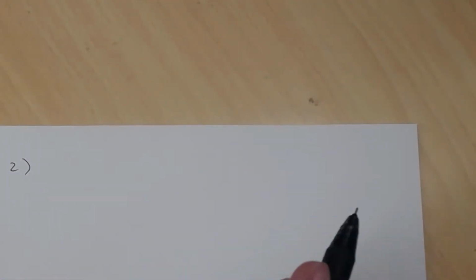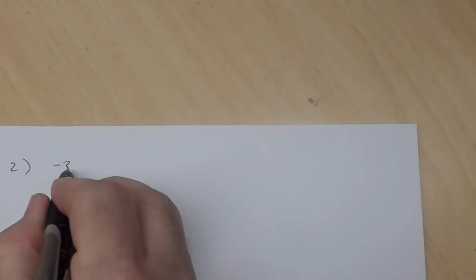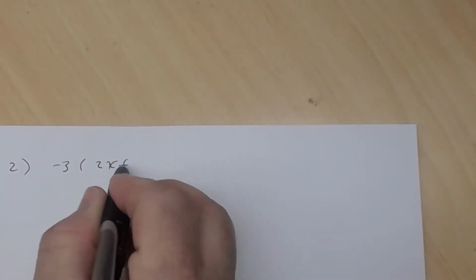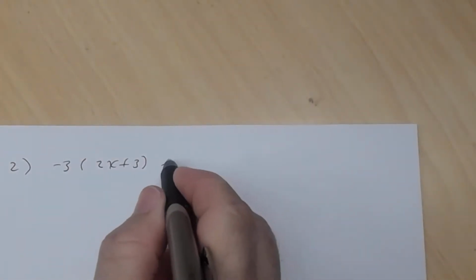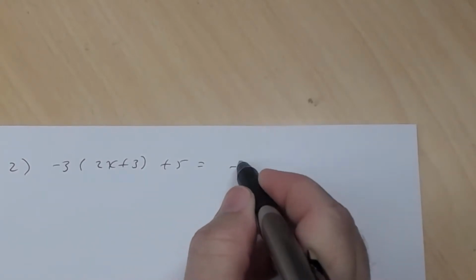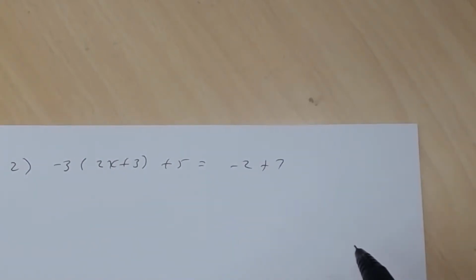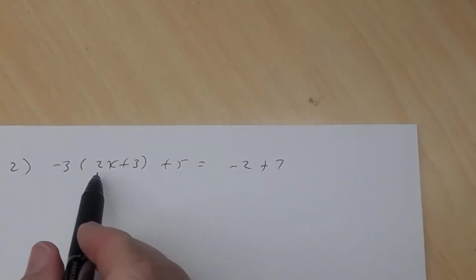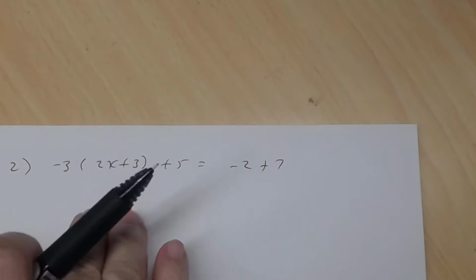Okay, number 2. Suppose we had negative 3 times 2x plus 3, plus 5, equal negative 2 plus 7. The first thing you want to do, since I do have parentheses, is to use the distributive property. Again, do one thing at a time.